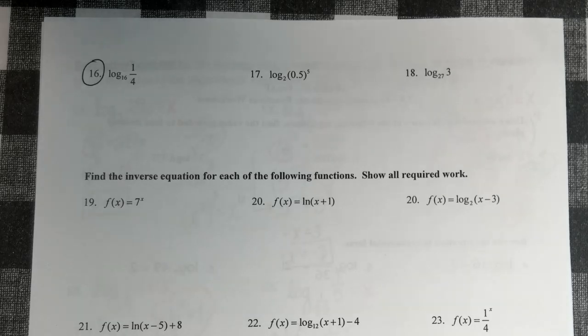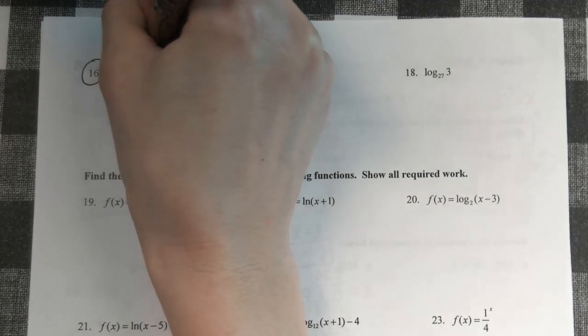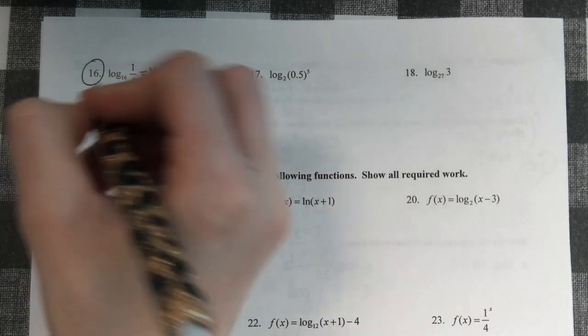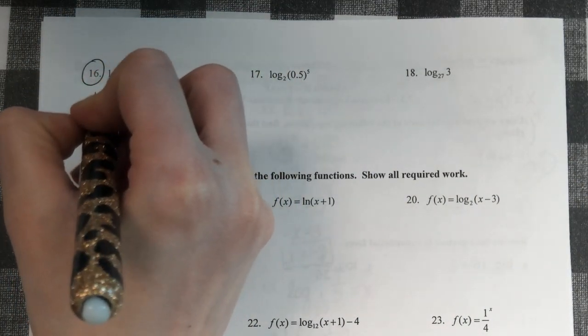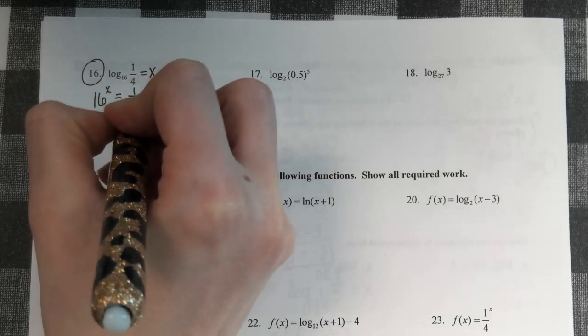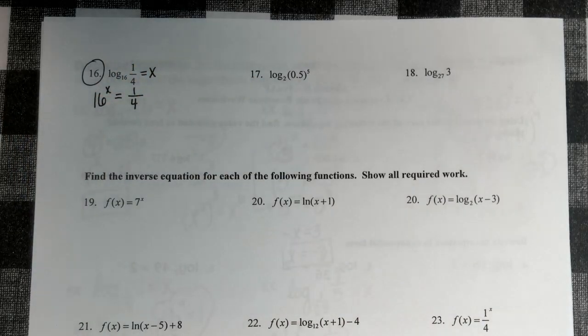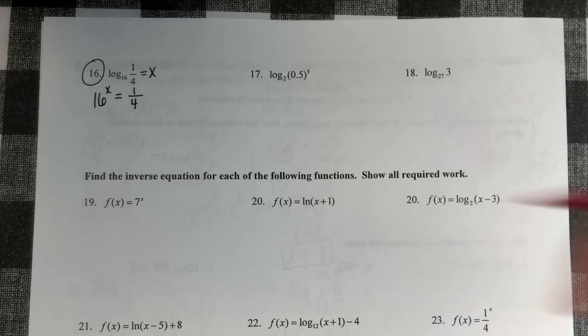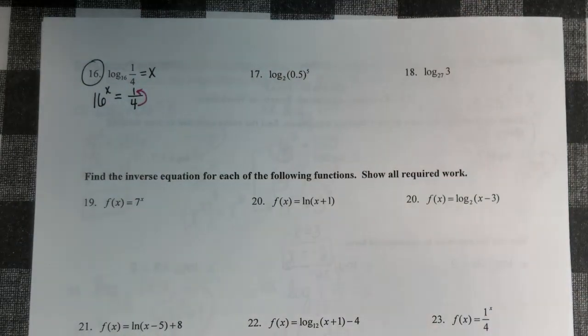Okay, what's my first step? Equals x and rewrite it. So how do you rewrite it? Good. Okay. Which one do I change? What do I do with 1/4? 4 to the -1. Okay.